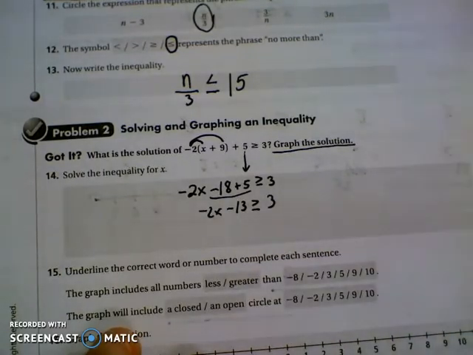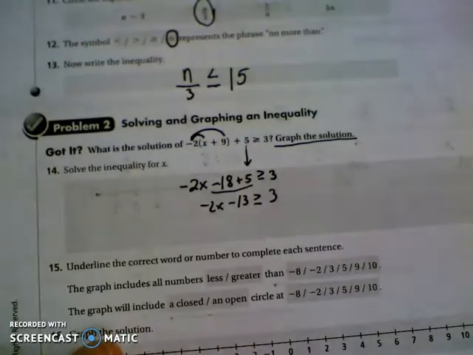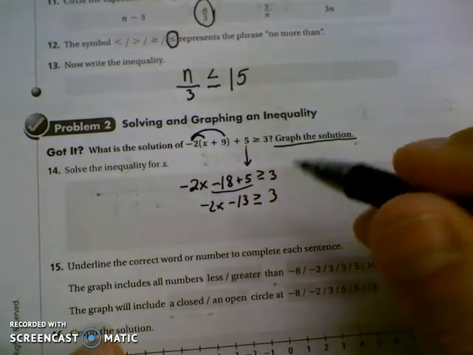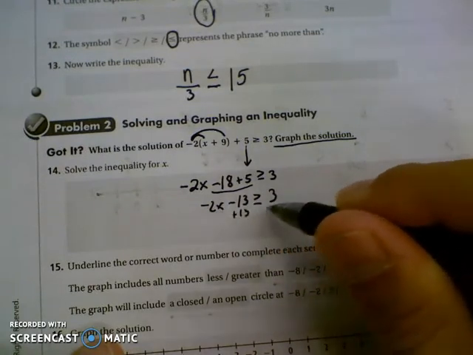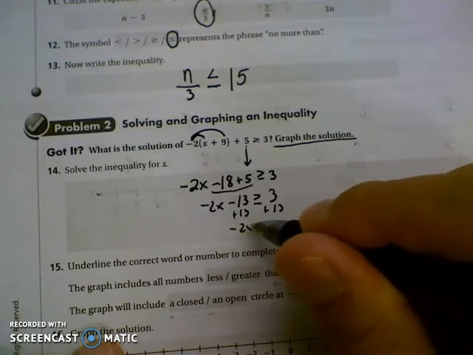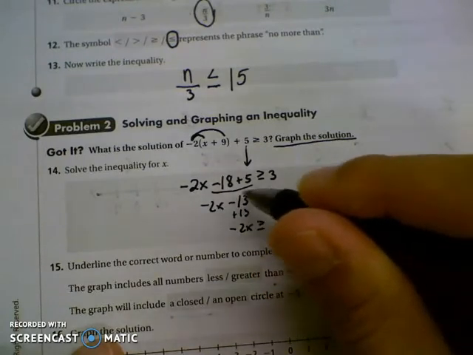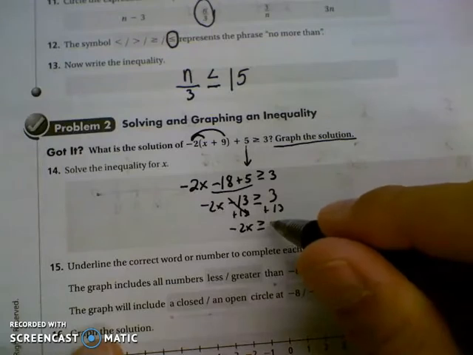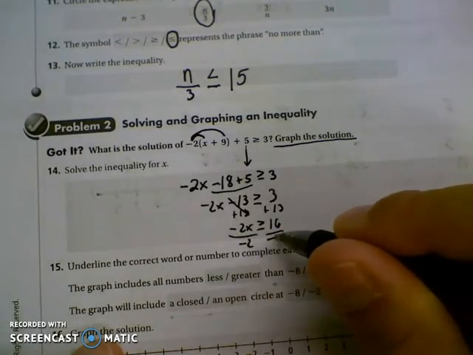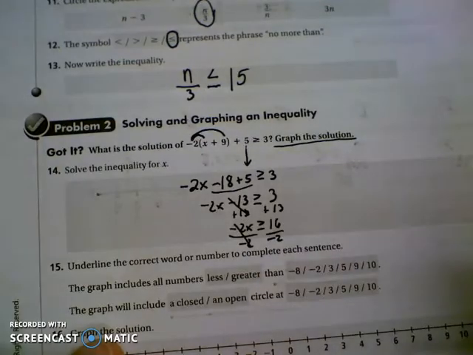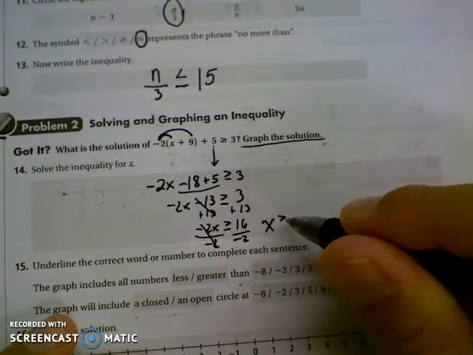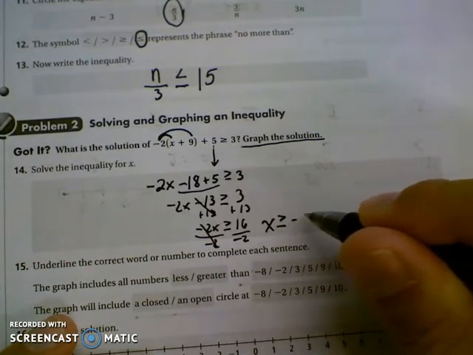Okay. So the next step is, we're going to add 13 to each side, right? And we get negative 2x is greater than or equal to, and cross this off, remember that, 3 plus 13 is 16. Now we're going to get rid of the negative 2 by dividing by negative 2 on each side. And these are gone. So what we have left is x is greater than or equal to negative 8.